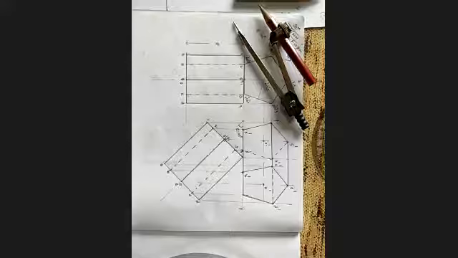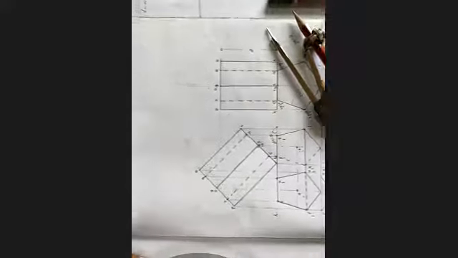Repeat, sir. Draw the projection of a cylinder, 40 mm diameter and 55 mm long axis, lying on the ground with its axis inclined at 30 degrees to VP and parallel to the ground. Where is it placed?